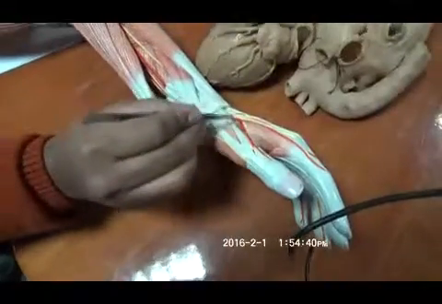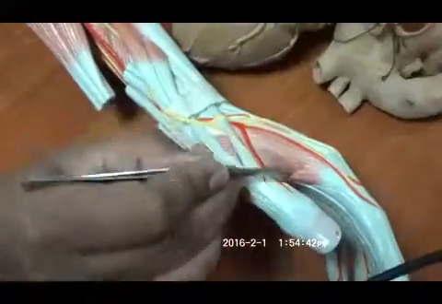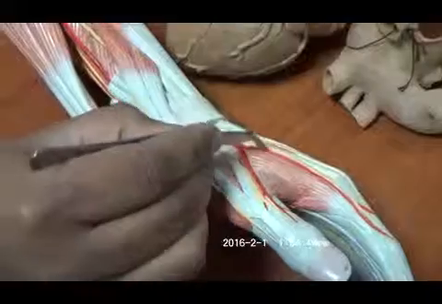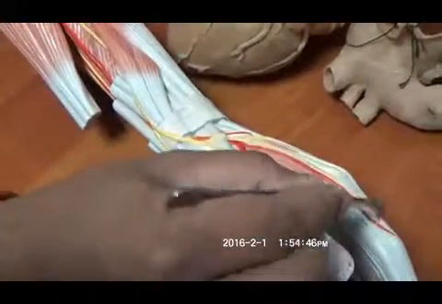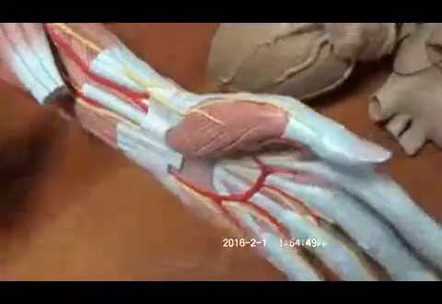So the radial artery gives two branches. There is arteria princeps pollicis for the thumb and arteria princeps indicis for the index finger.